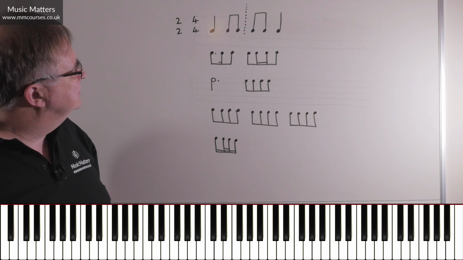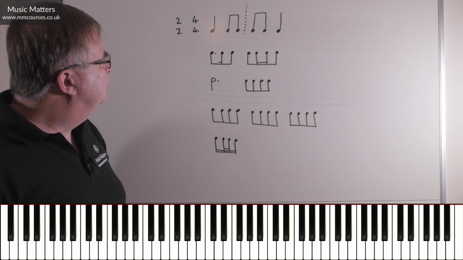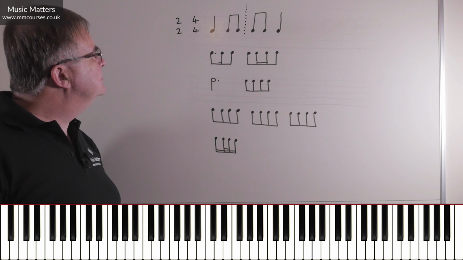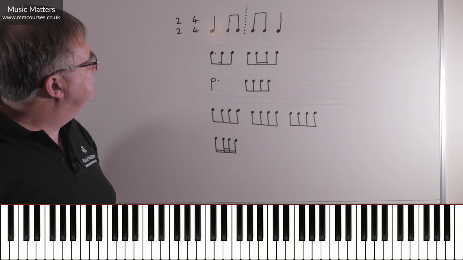Now, what about the second one? What did you come up with for this? Well, probably the easiest thing to do here is to count quavers, isn't it? And see if you can work out how many quavers there are.